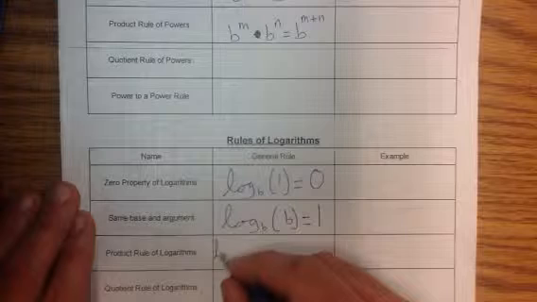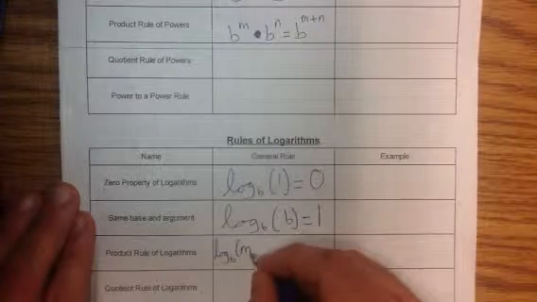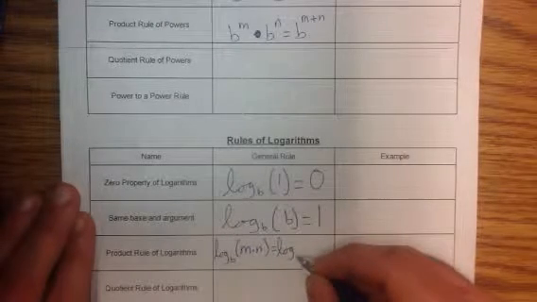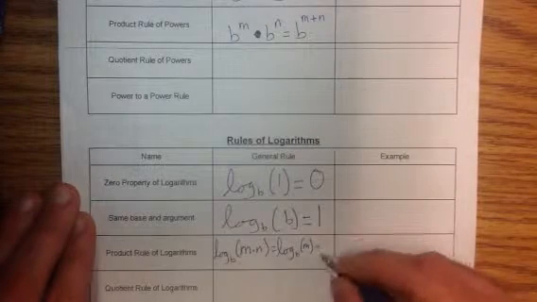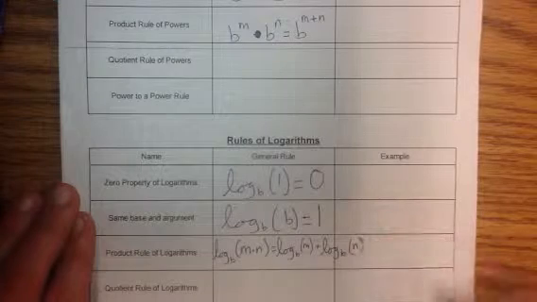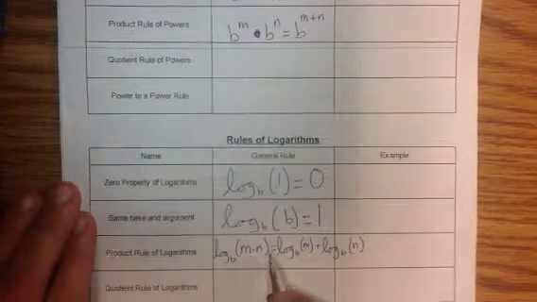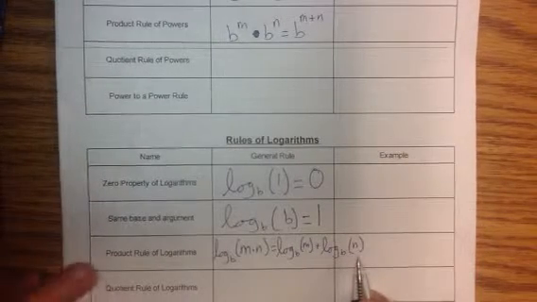If you have log base b of mn, that's log base b of m plus log base b of n. Or you could say xy, or alpha gamma, for those of you Greek lovers out there.